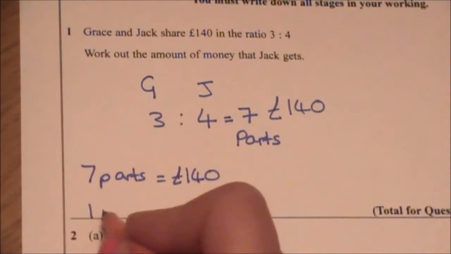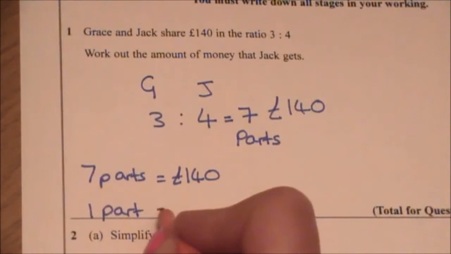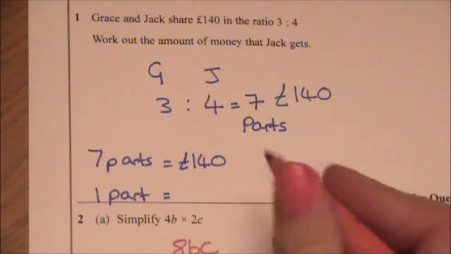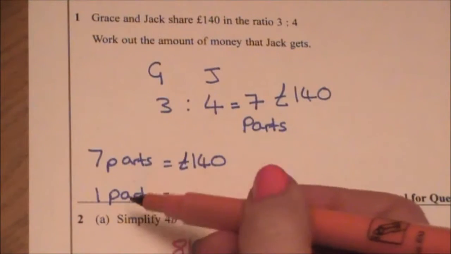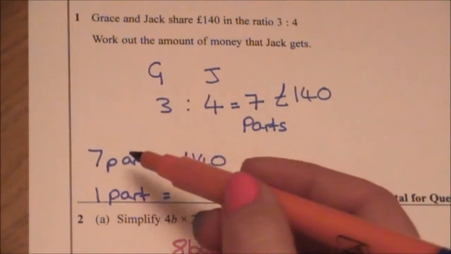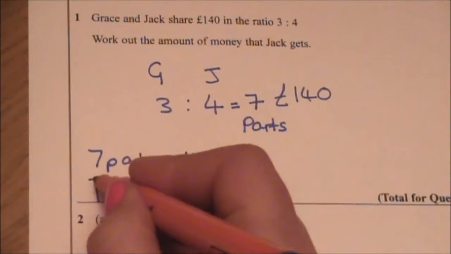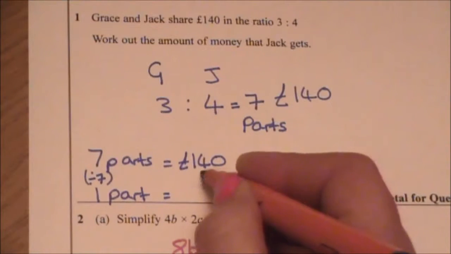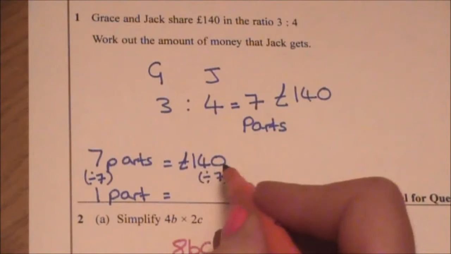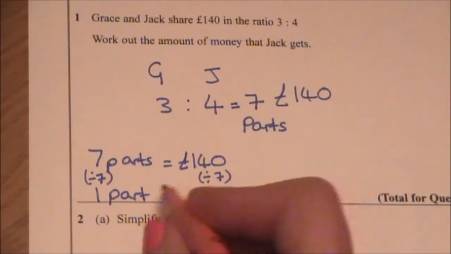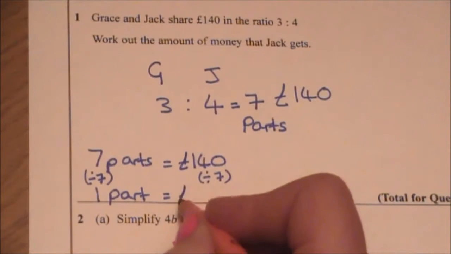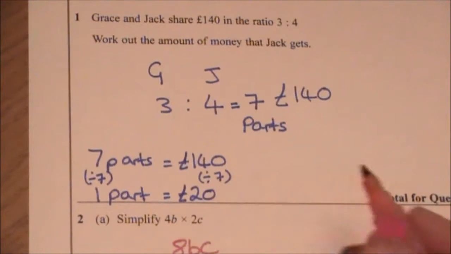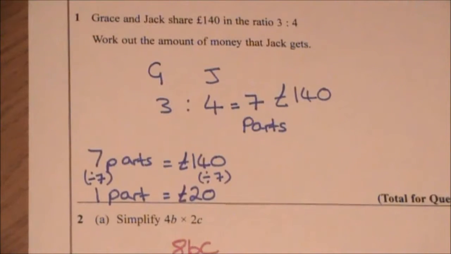What I need to do is find out what 1 part is equal to. In order to do that, I need to use a unitary method. That means to get my answer down to 1 unit. So in order to do that, I need to divide by 7. So £140 divided between 7 parts gives me 1 part being equal to £20.